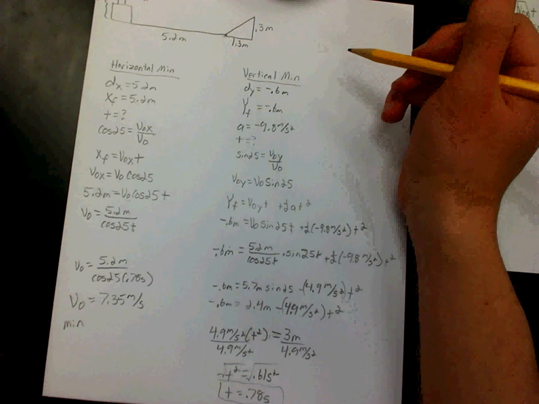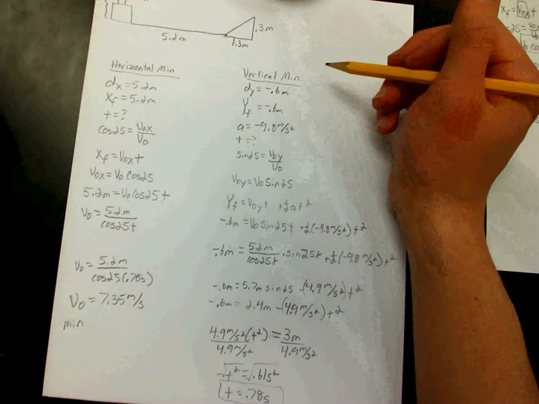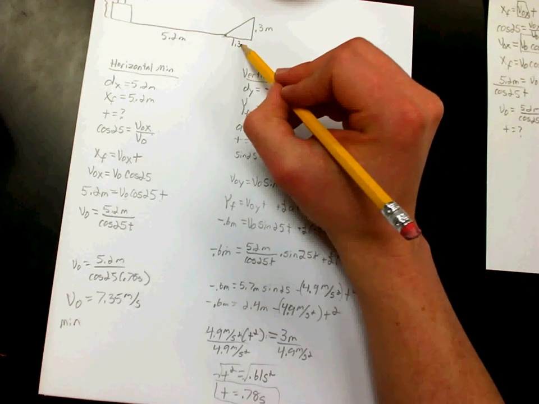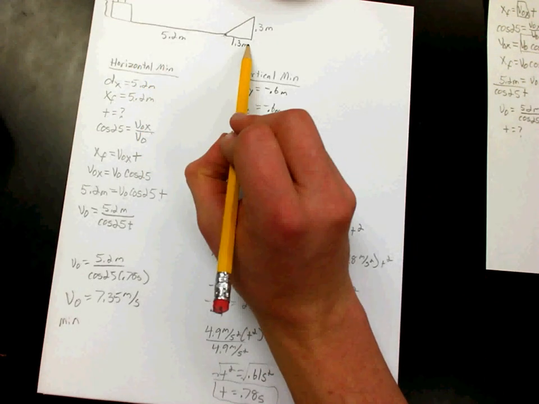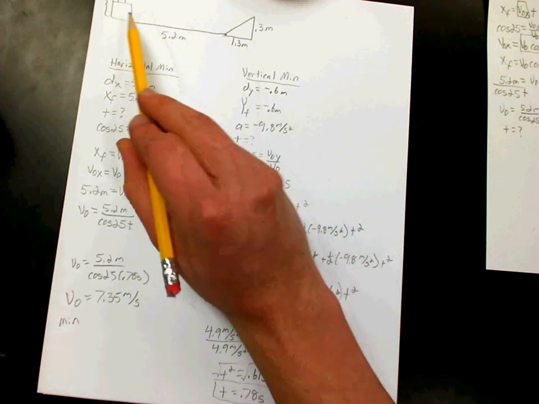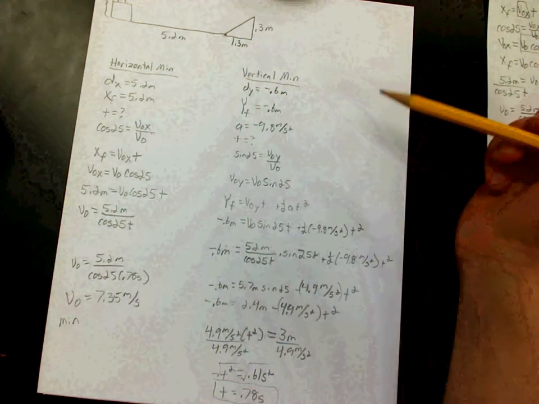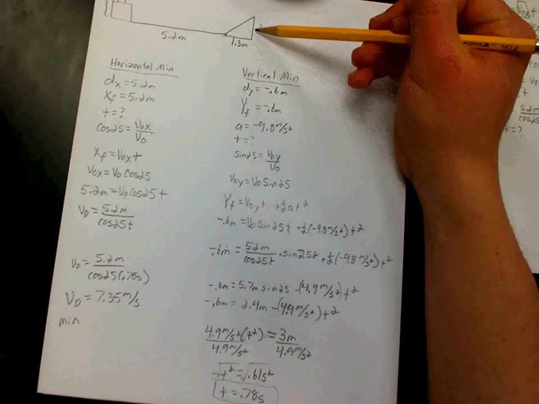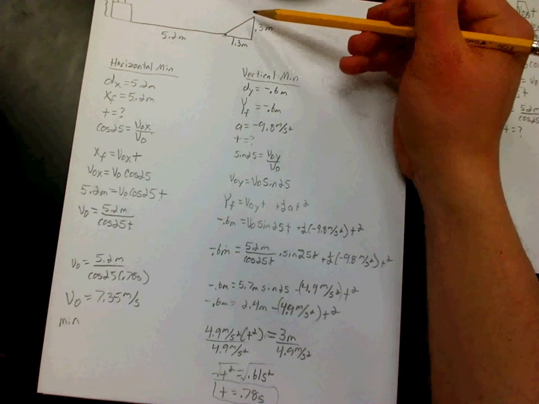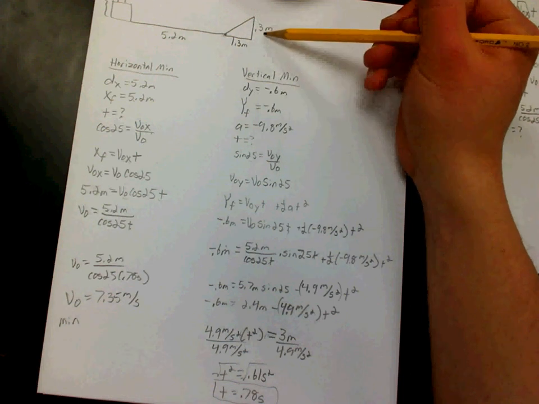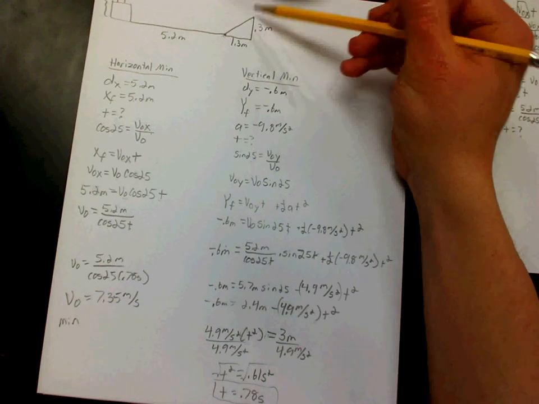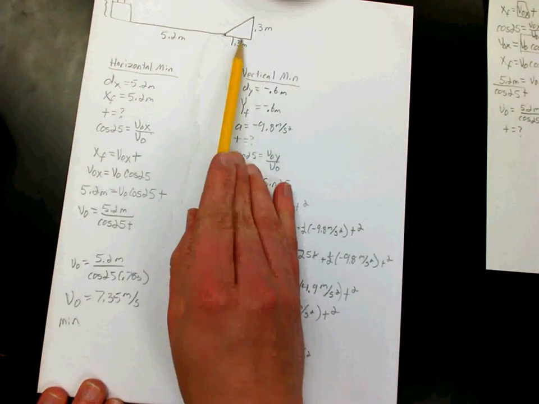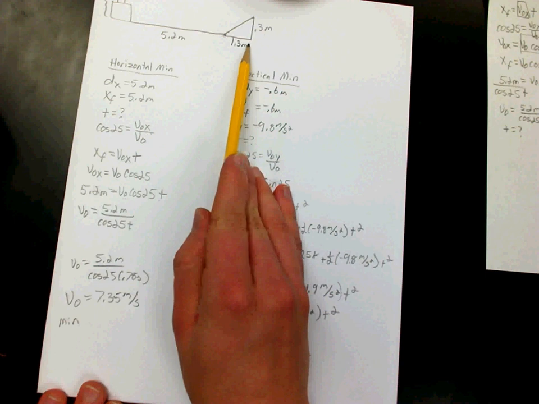So it's 1.3 meters further. Your distance in the x position is going to be 6.5, and your distance in the y position, instead of falling 0.6, is actually just going to fall 0.3 because we're going to hit the top of here. So again, your horizontal final is going to be 6.5. Your vertical final is going to be negative 0.3.